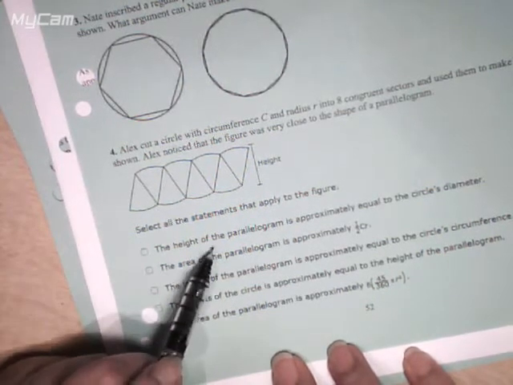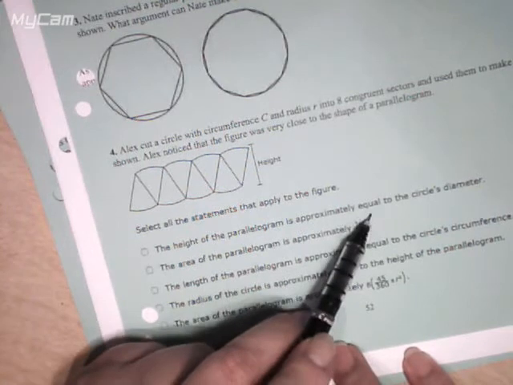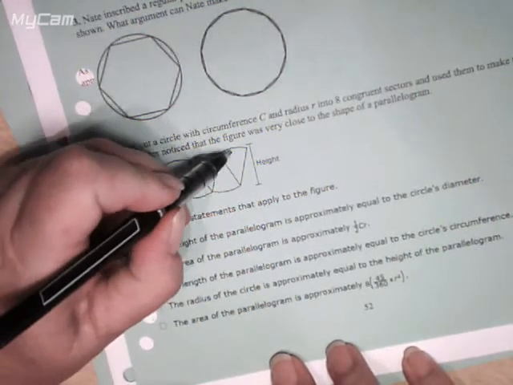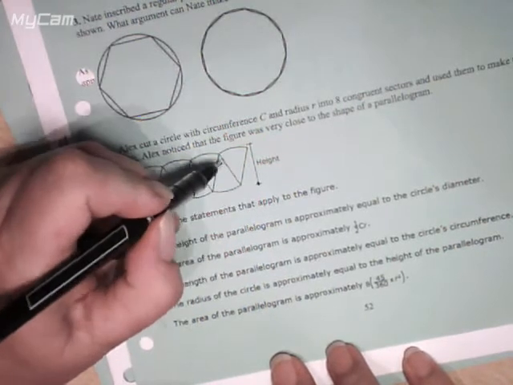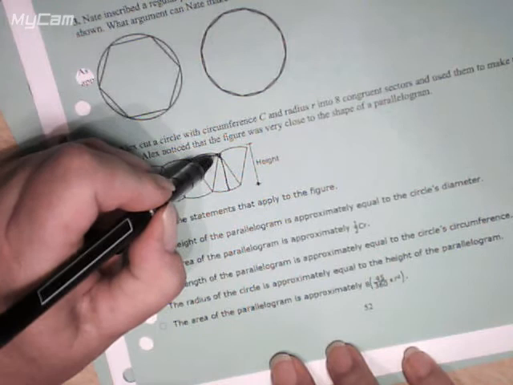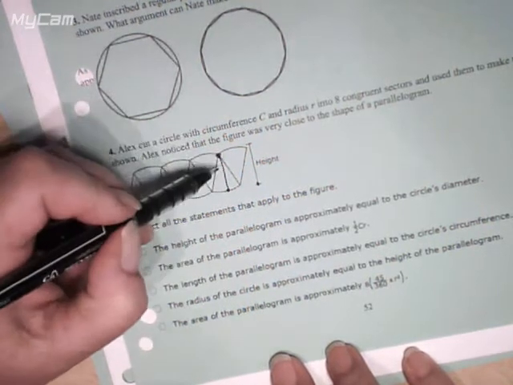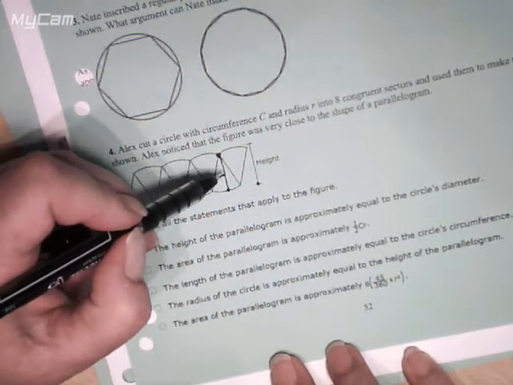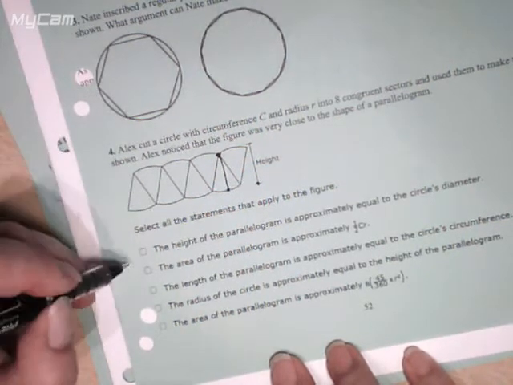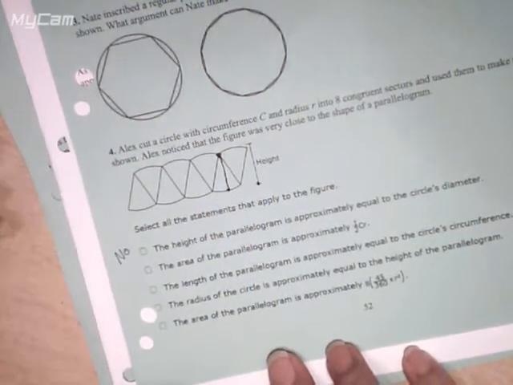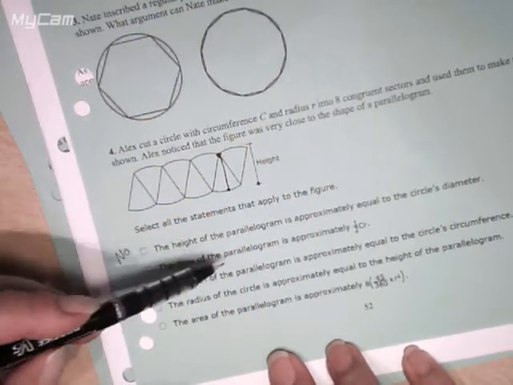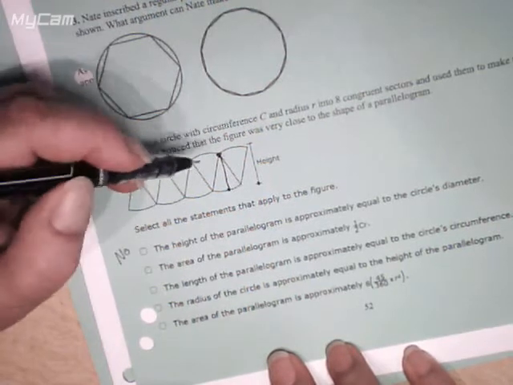Okay, the height of the parallelogram is approximately equal to the circle's diameter. No. The height here is approximately that right there, which is going from the center of the circle to the edge of the circle, so that makes that a radius. So that's a no. Nope. All right, the area of the parallelogram is approximately 1/2 CR.